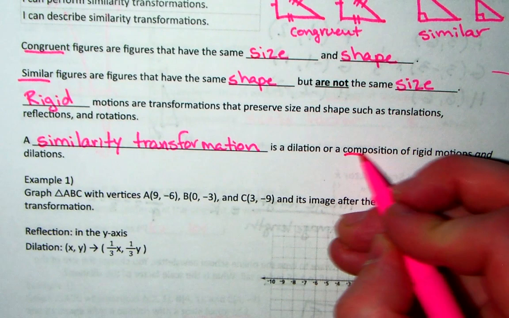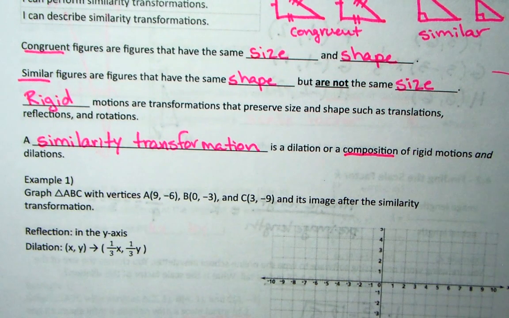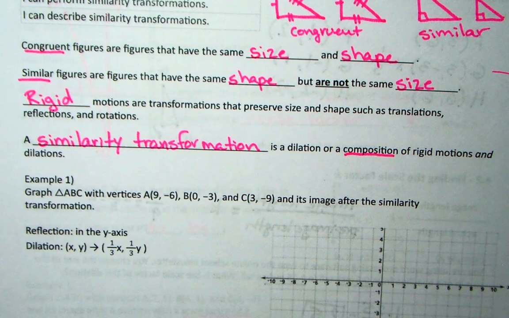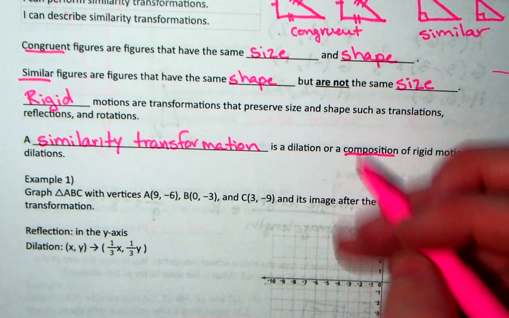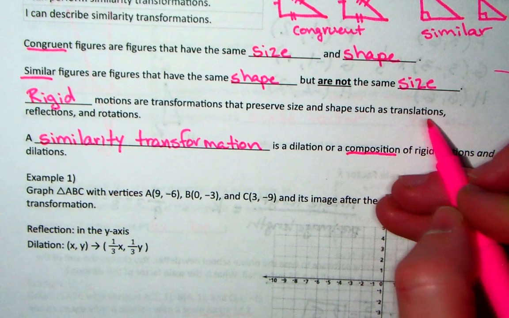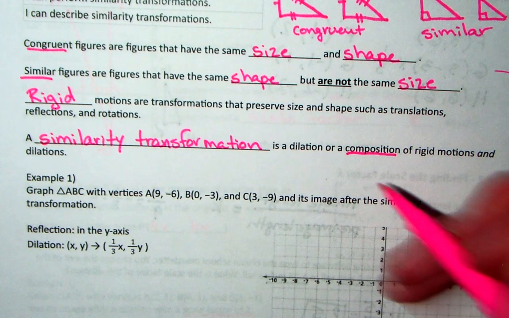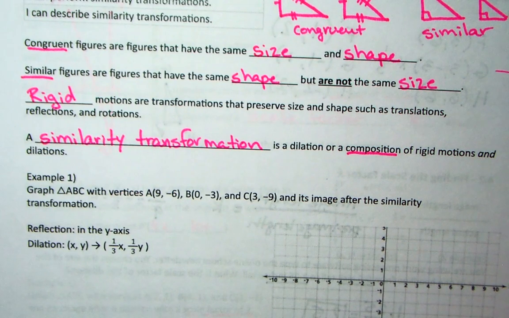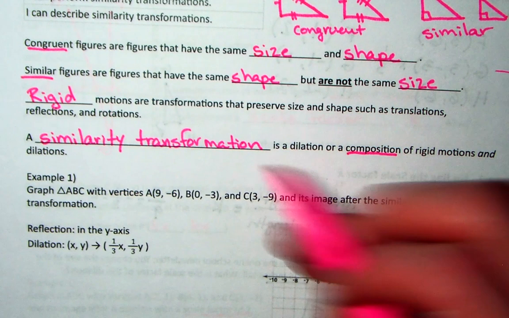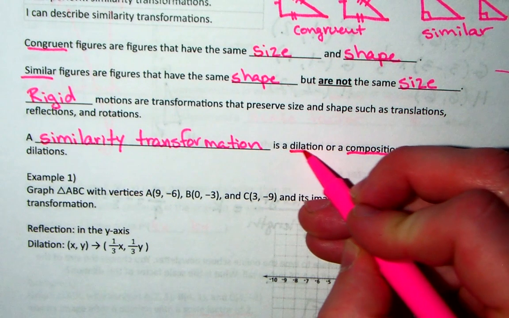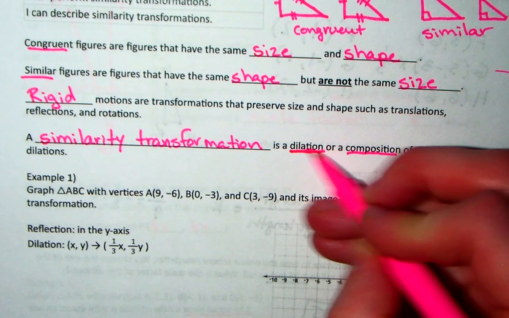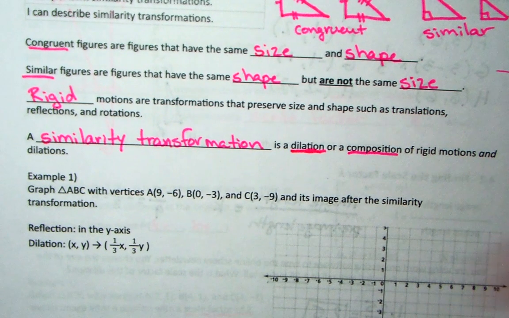Or if we have some kind of composition of rigid motions and dilations, it's also going to give us a similar figure. So if we're just doing the first three, translations, reflections, and rotations, it's a rigid motion, a rigid transformation. But similarity transformations, the key thing here is dilations. It introduces dilations. Those are two different things.